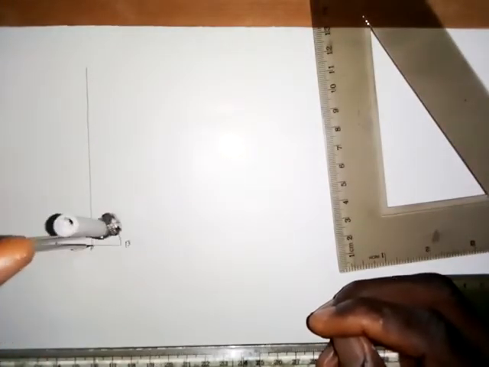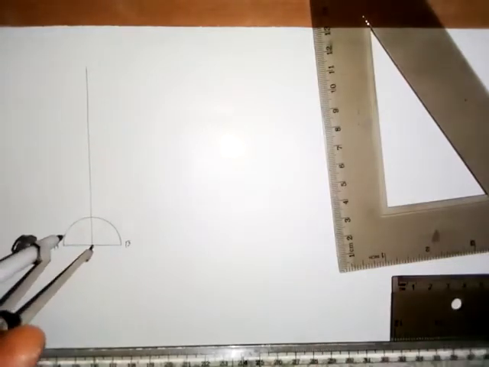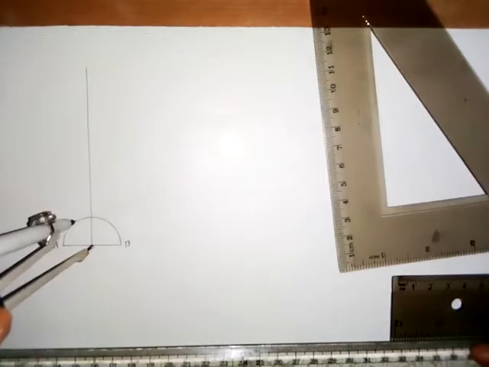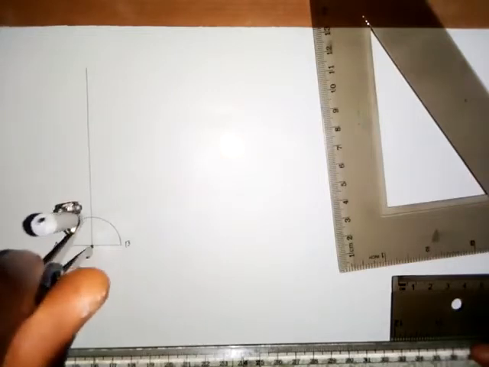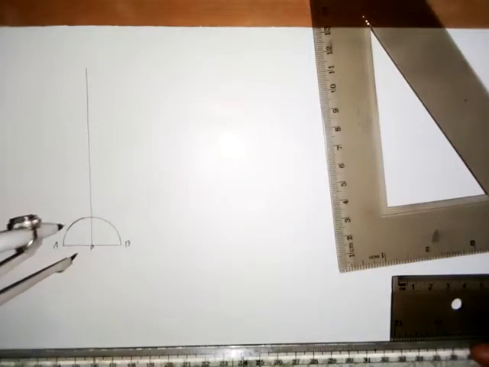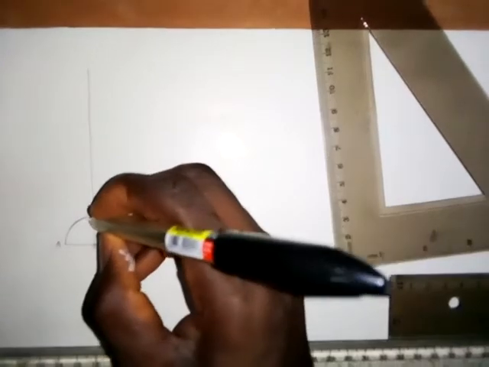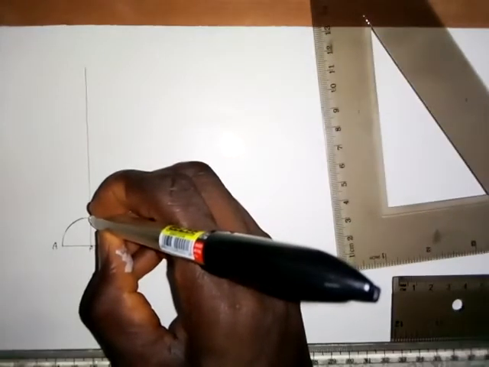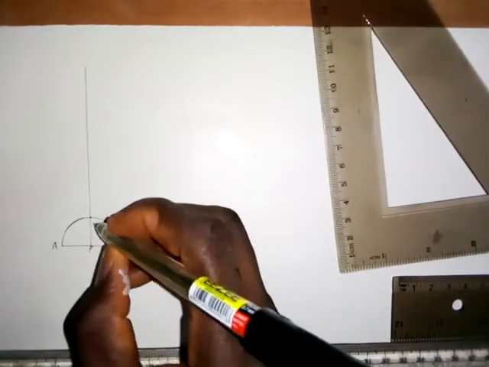The semicircle goes like this. Wherever the semicircle touches this vertical line, this is point 4.